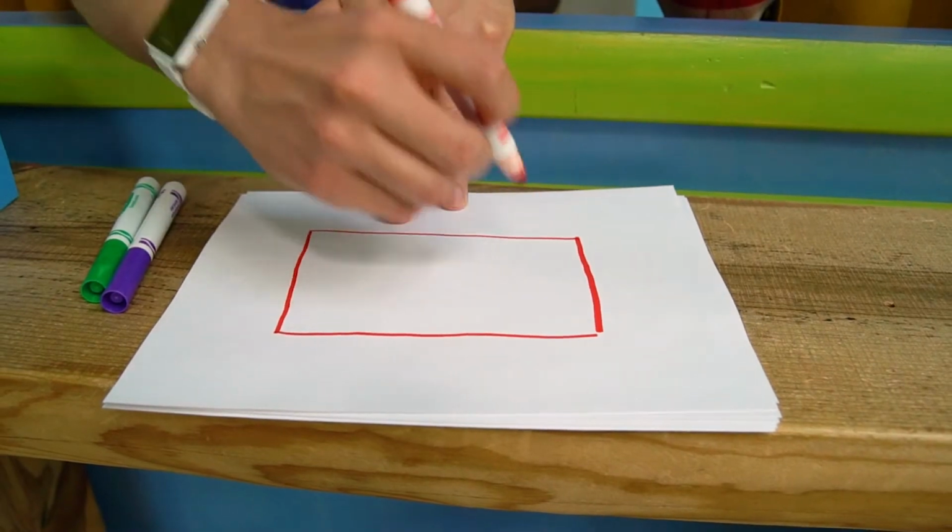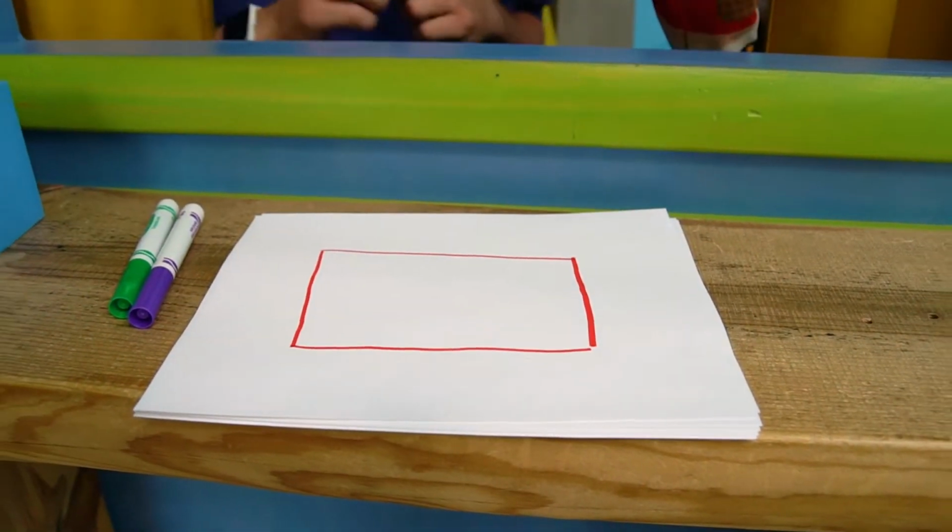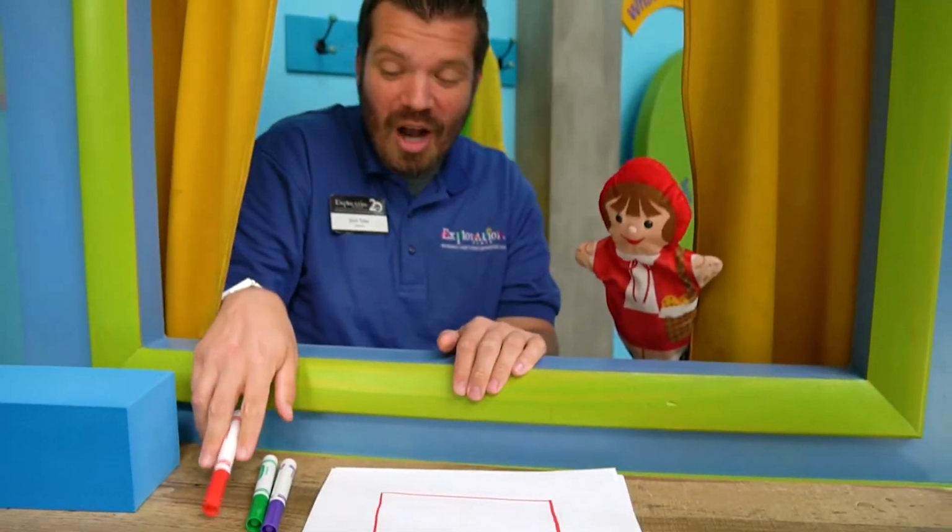So 2 short sides and 2 long sides. All right, great job, friends. So now what I want you to do is I want you to go find things in your house that look like this rectangle. I hope you learned a lot about rectangles today.